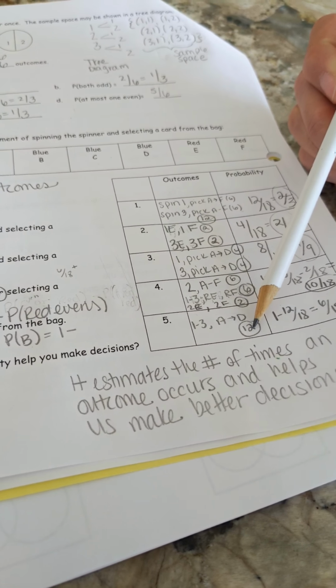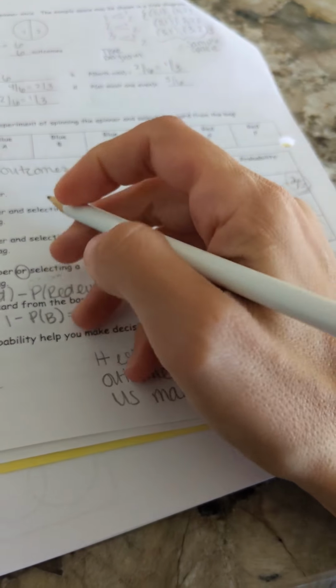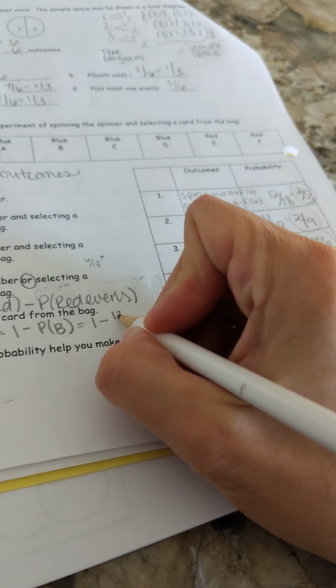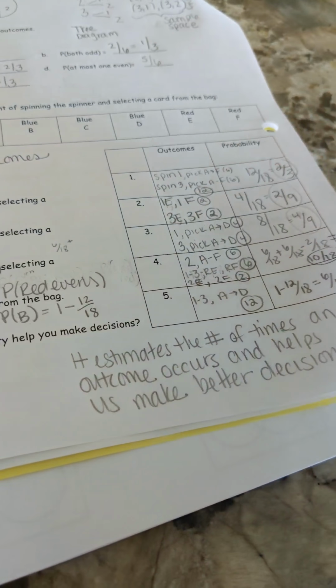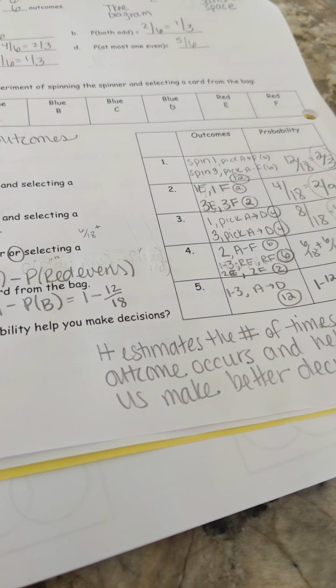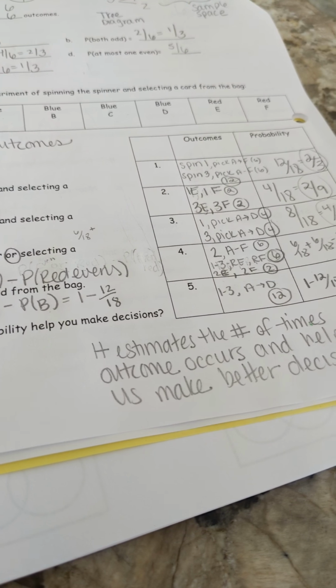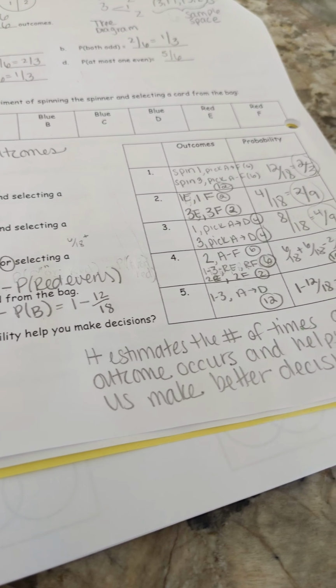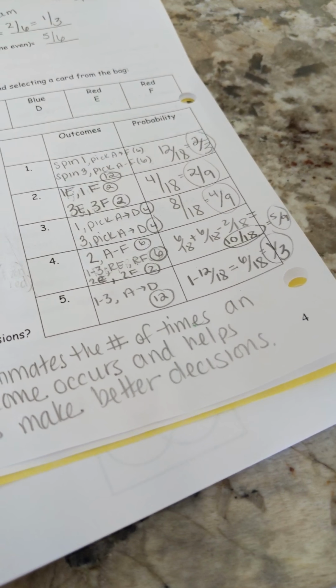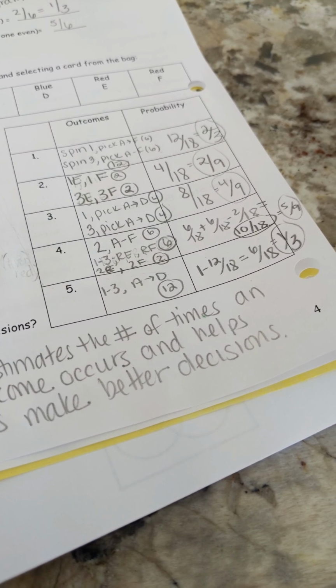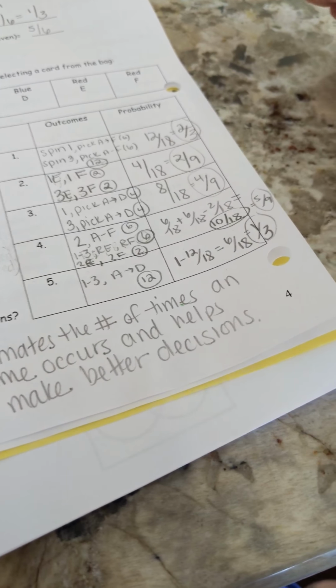So there's 12 total possibilities there. So we're going to subtract 12 out of 18. That's 12 out of 18 ways of picking a blue card. We want not a blue card, so that's 6 out of 18, the probability of not getting a blue card, or 1/3.